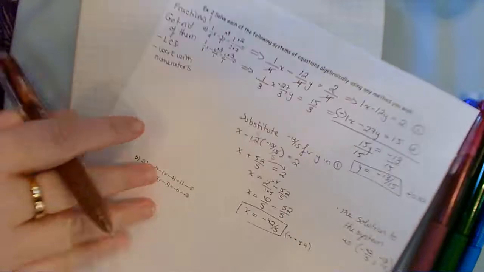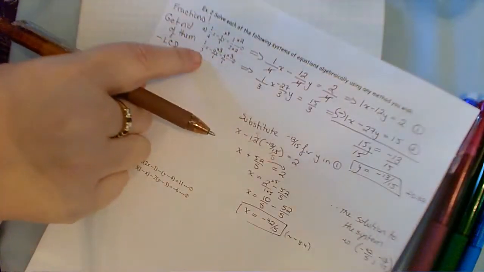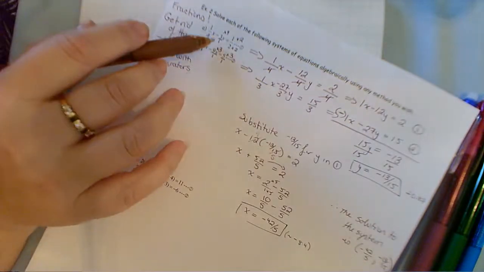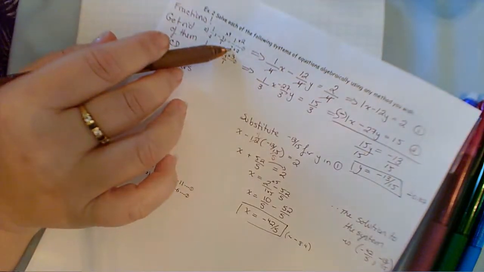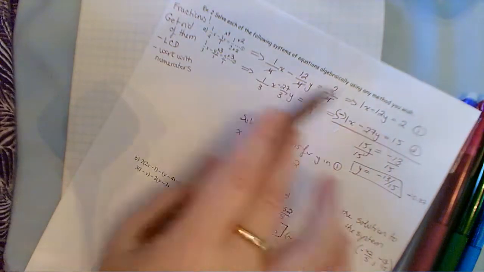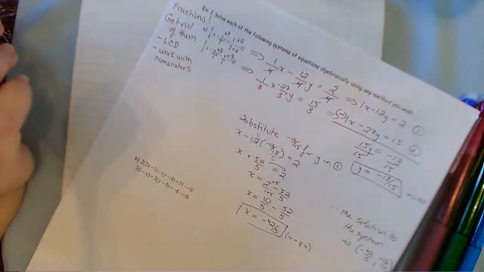So again, when you're given fractions as coefficients, I suggest you get rid of them by getting within each equation the lowest common denominator, and then you only work with the numerators that are left over in the equation, as long as everything is balanced on both sides of the equal sign.